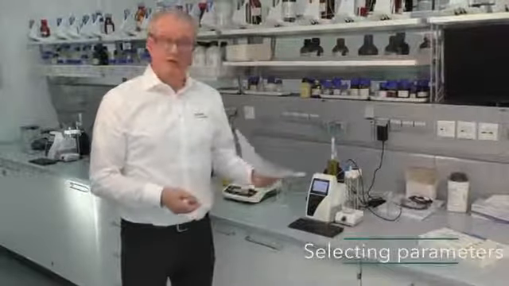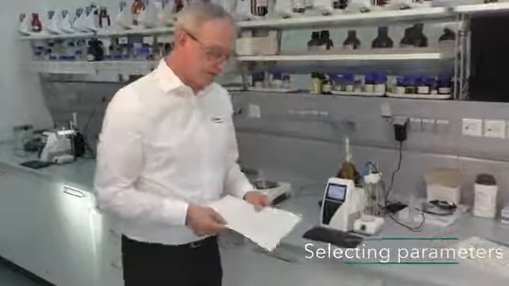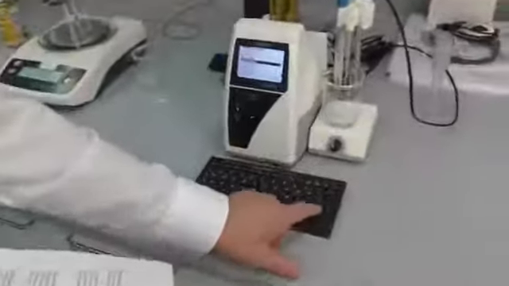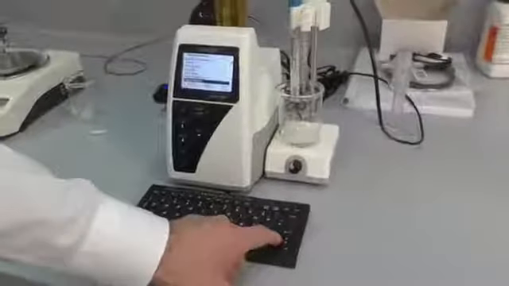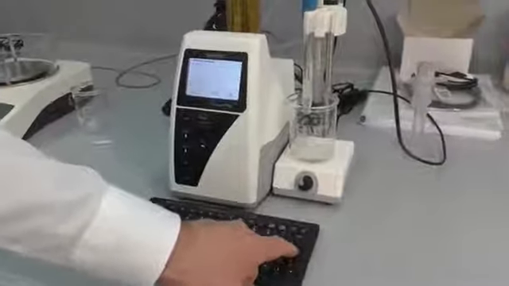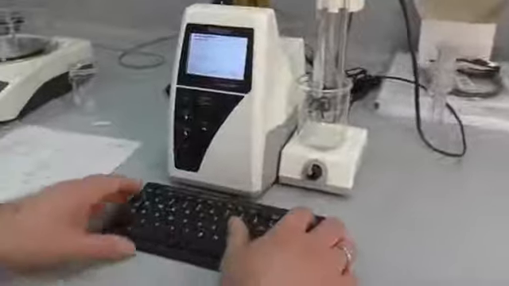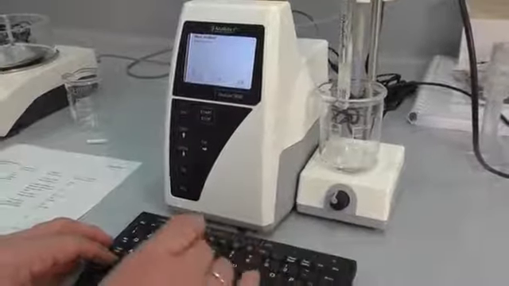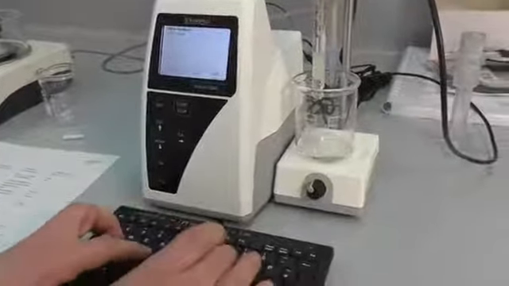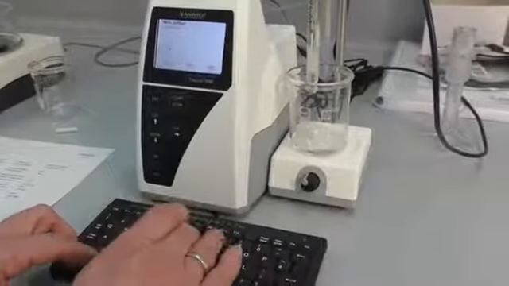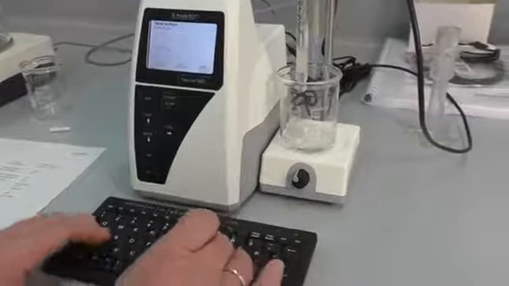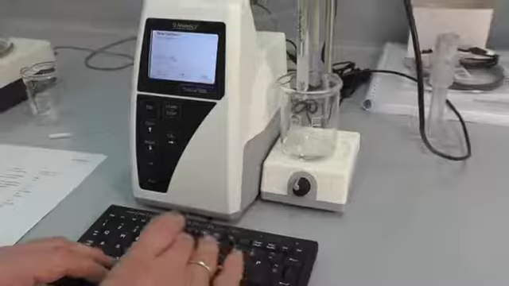We have application notes, so we can use the parameters from the application note. We'll use the default method again for total acidity, and to make it easier we will change the name and say it's acidity in mayo, to make it simple.